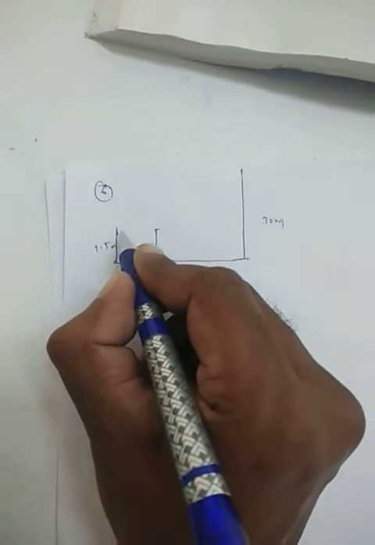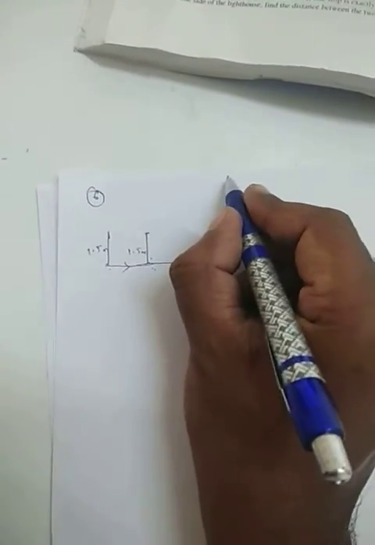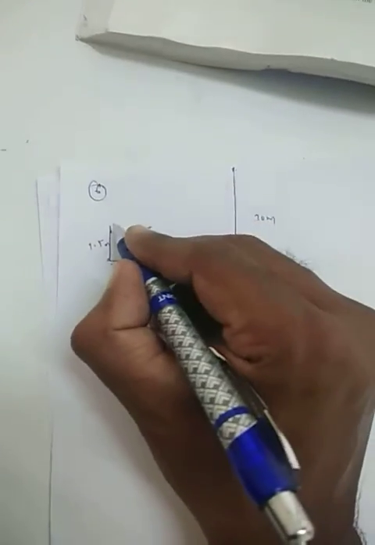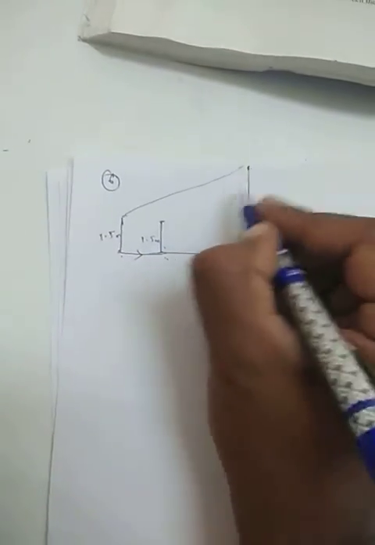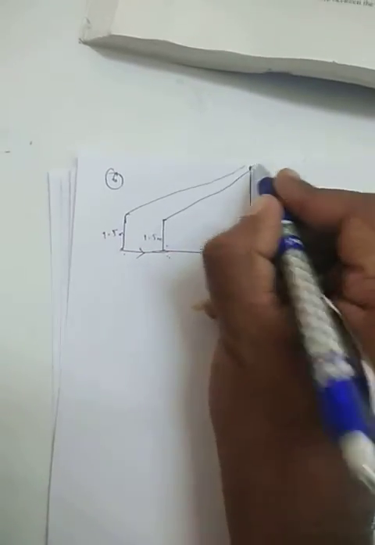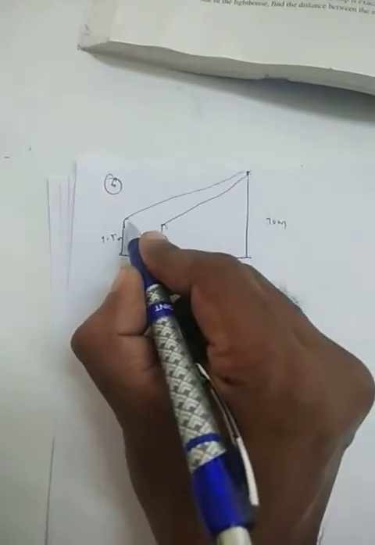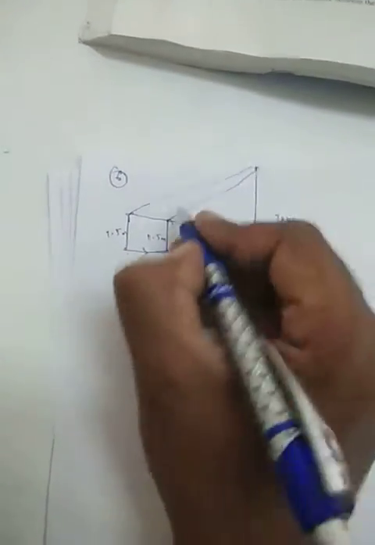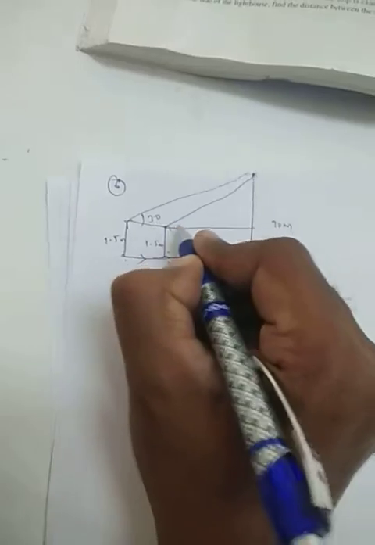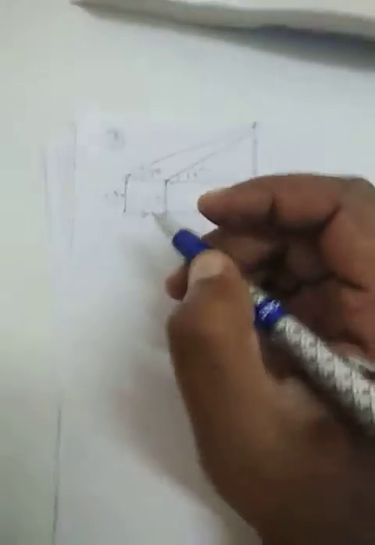So here, when he walked towards this one while observing the top of the building, in the first case what will the angle of elevation be, and in the second case what will the angle of elevation be? Just join them so that you can have clarity. In the first case the angle of elevation will be 30 degrees, and in the second case the angle of elevation will be 60 degrees.